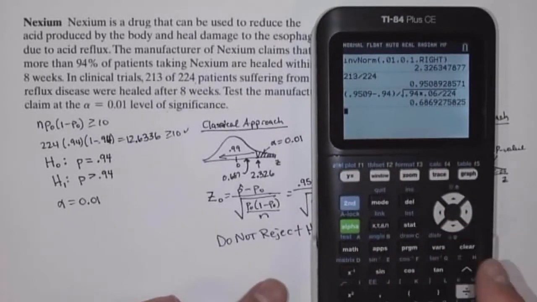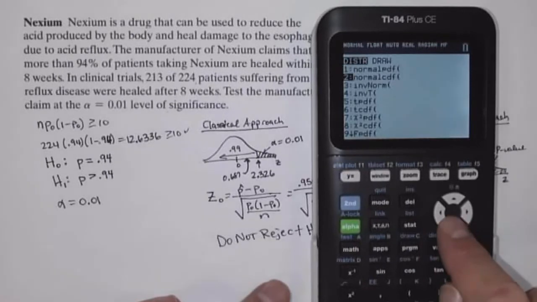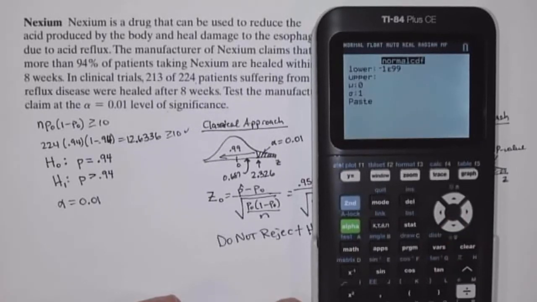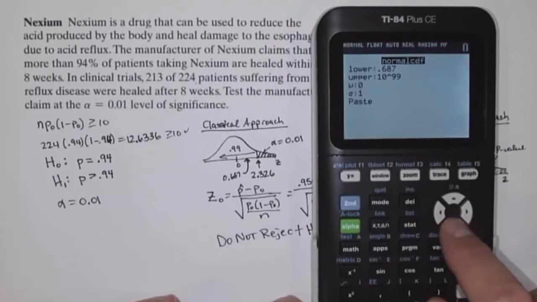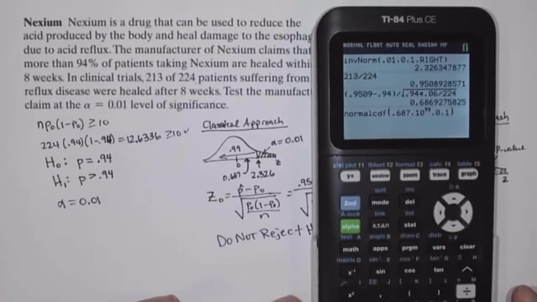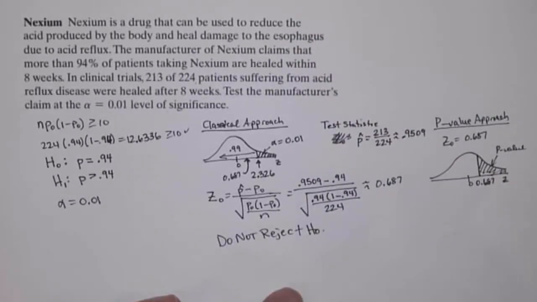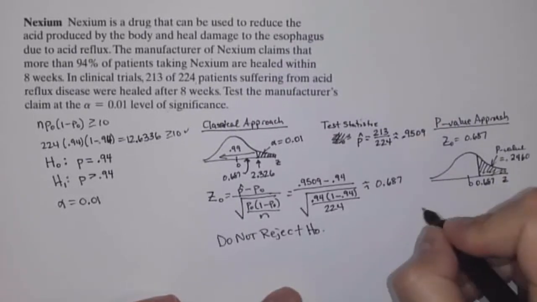So if I bring in my calculator, I'm going to do normal CDF, and I'm finding the area to the right of 0.687. So I'm going from 0.687 to a big positive number. The mean is 0, the standard deviation is 1. And so I get 0.2460. So this area right here is 0.2460.